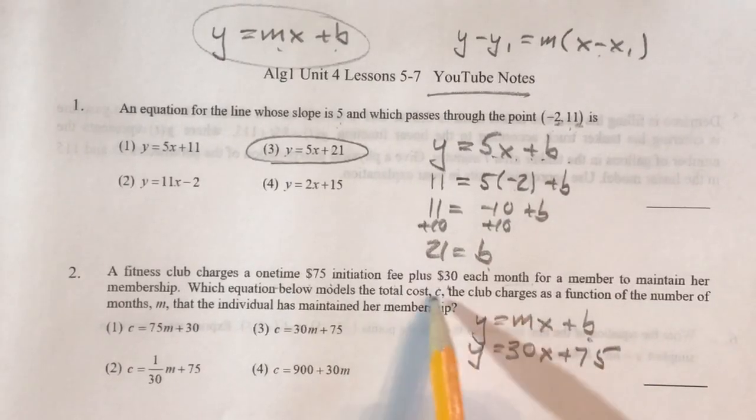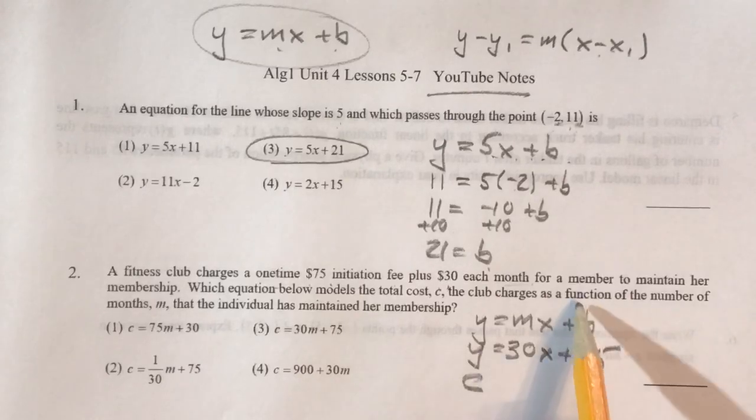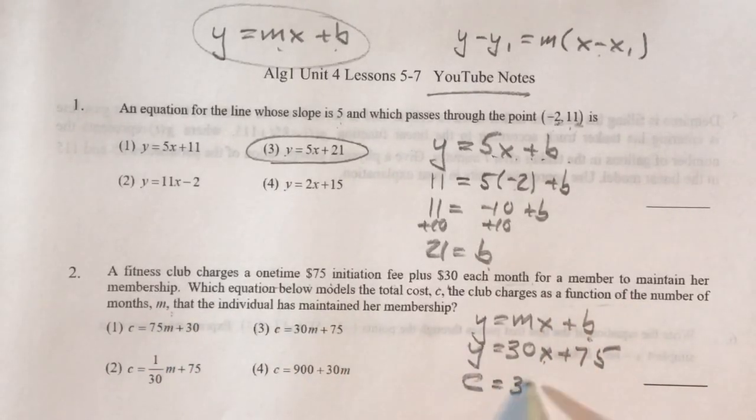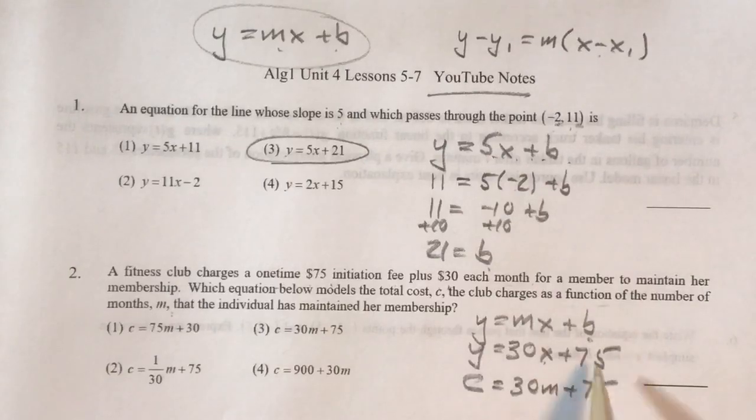Now we're going to change letters. It's going to say use C for cost, and probably M for the months. Yep, M for the months. So $30 every month, $75 one-time fee. So we're looking for this equation. But it's the same as this. They're the same thing. Choice 3.